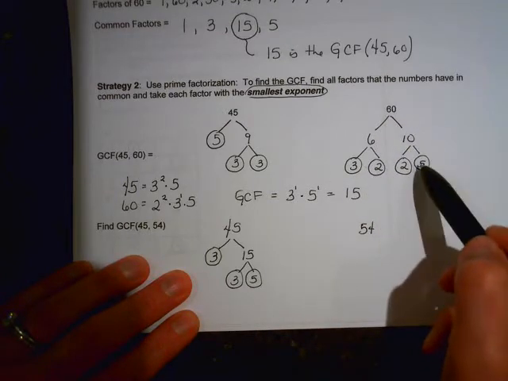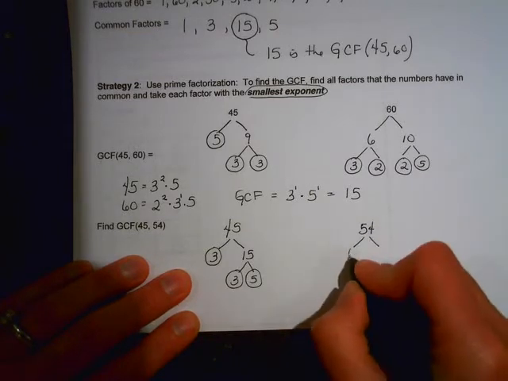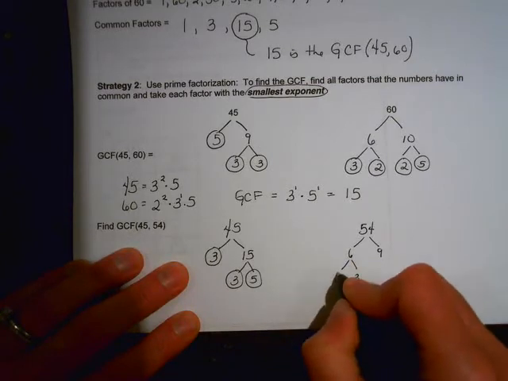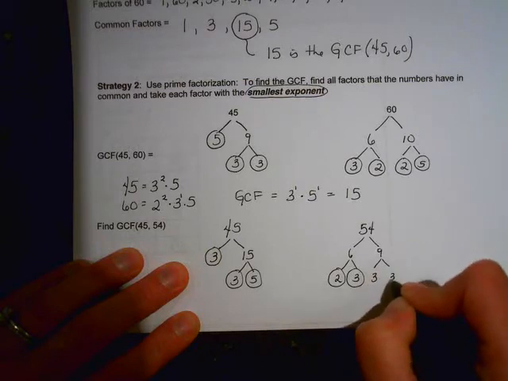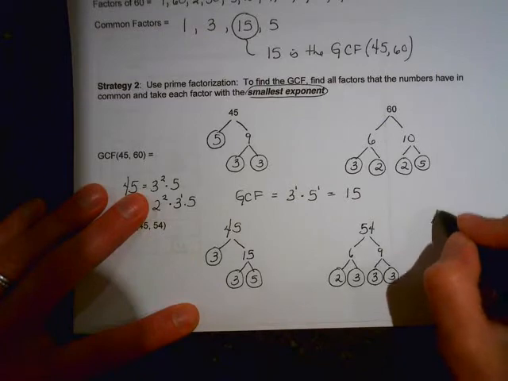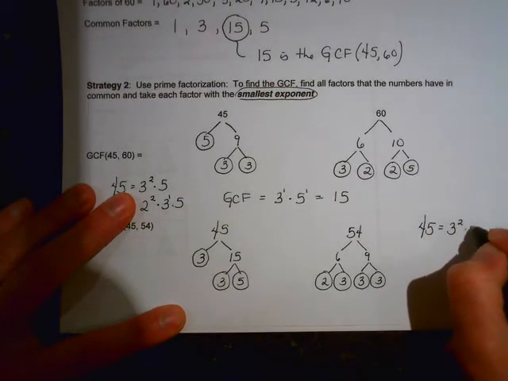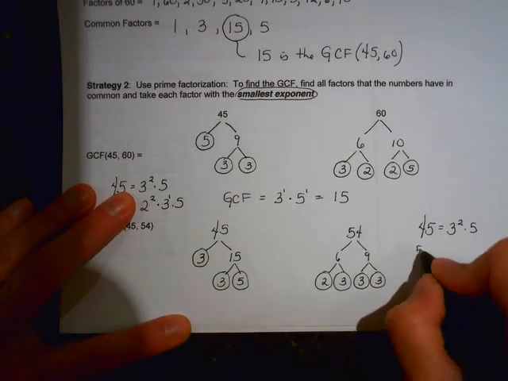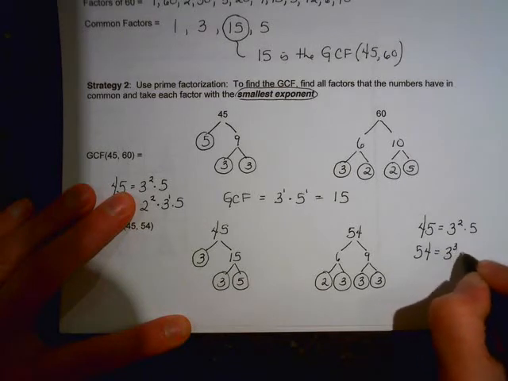All right, 54, most people think of that as 6 times 9. And 9 is 3 times 3. All right, so let's write this out. So 45 is 3 squared times 5. And 54 is 3 cubed times 2. All right, so the greatest common factor.